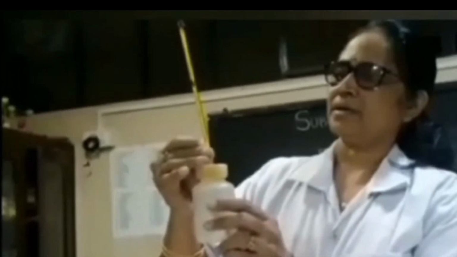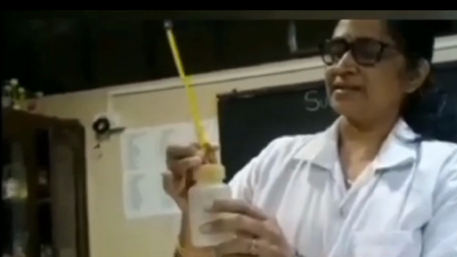Now let us see what the temperature is here. The initial temperature of HCl is 27 degrees Celsius. Okay, this is the initial temperature of HCl.